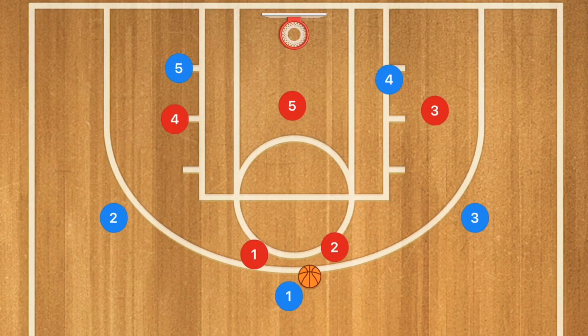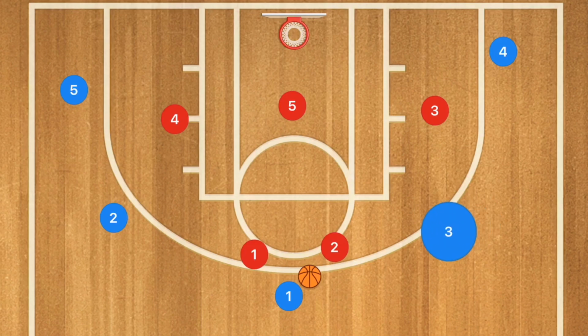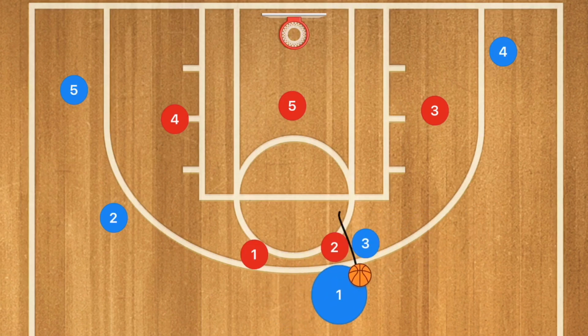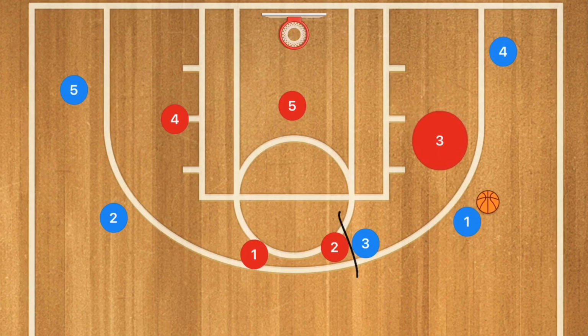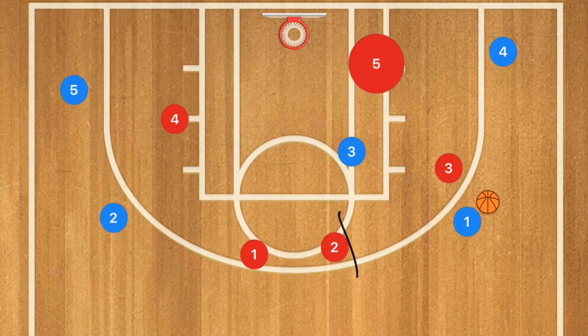Now against the 2-3 zone, we're going to have players 4 and 5 popping out towards the 3-point line. We're going to have player 3 setting a screen on player 2, and player 1 is going to be using that screen. What's going to happen now is that's going to bring player 3 up, and player 3 blue is going to be rolling towards the basket.